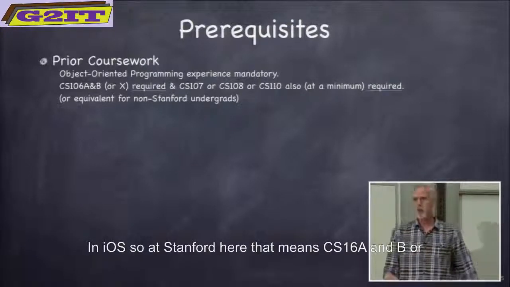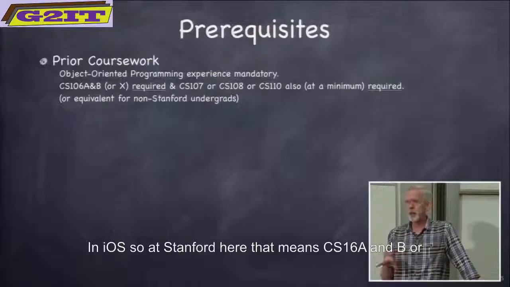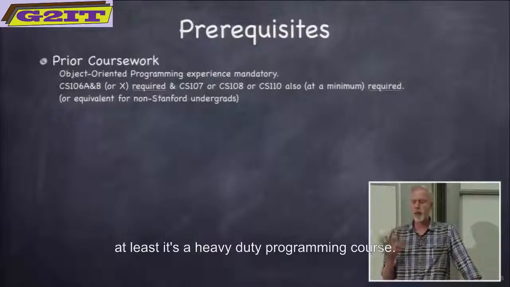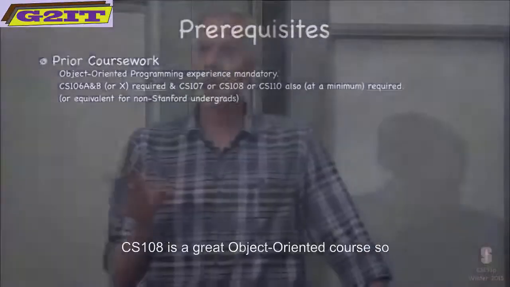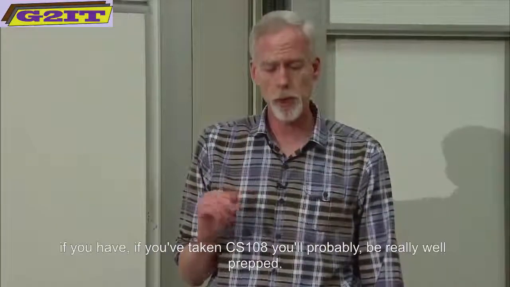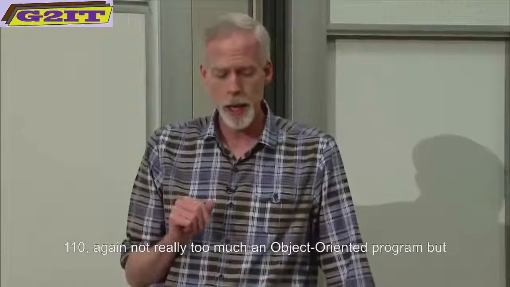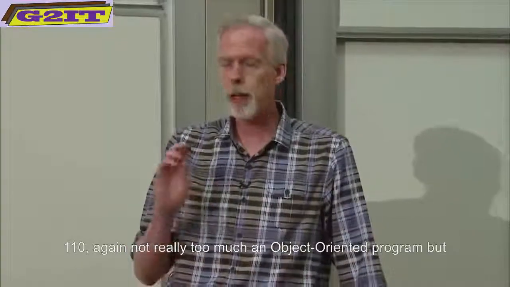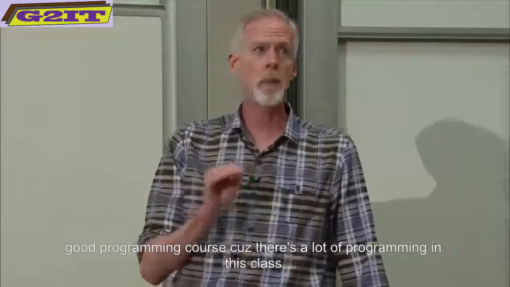So at Stanford here, that means CS106A and B or CS106X, and then CS107, while it's not really an object-oriented course, at least it's a heavy-duty programming course. CS108 is a great object-oriented course. So if you've taken CS108, you'll probably be really well prepped. 110, again, not really an object-oriented course, but a good programming course, because there's a lot of programming in this class.